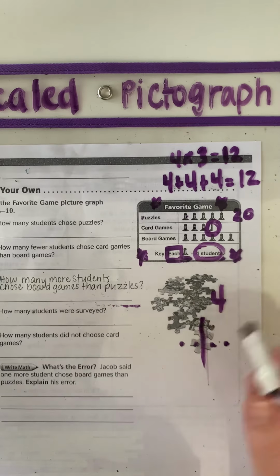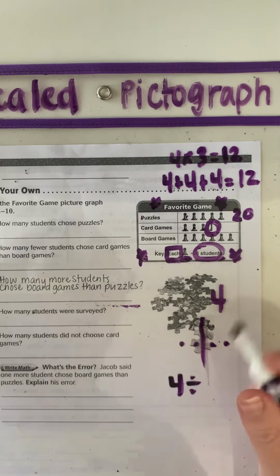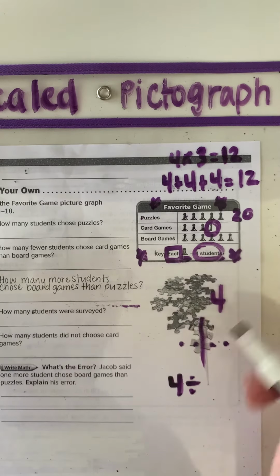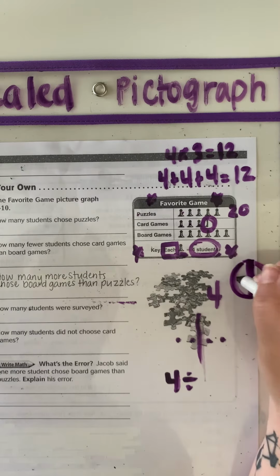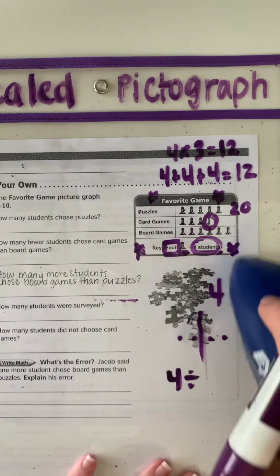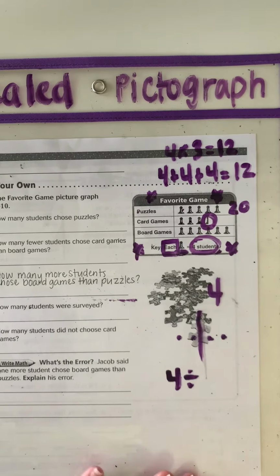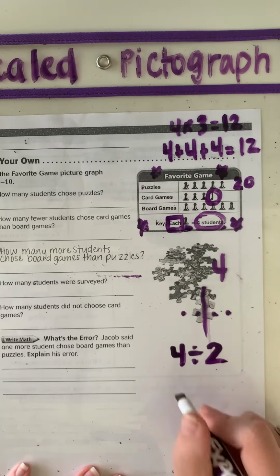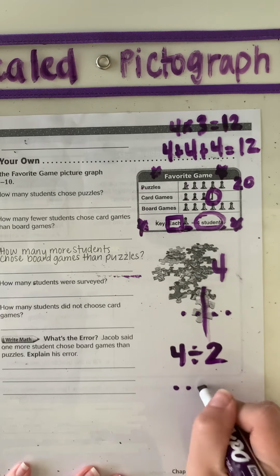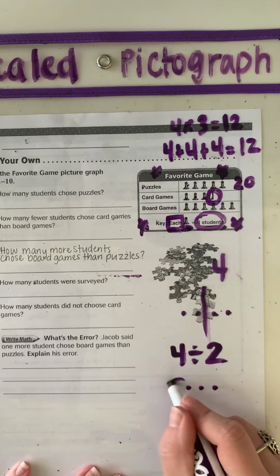You could also just divide by 2. Because if you have 4 and you cut something into half, think of like a sandwich. If I have a sandwich and I cut my sandwich in half, I have 2 pieces. So if I want to cut 4 in half, I'm going to have 2 pieces. And if I draw a picture of what this looks like, I've got 4 divided by 2, so 1, 2.